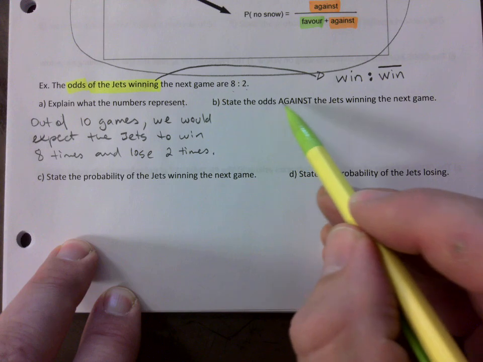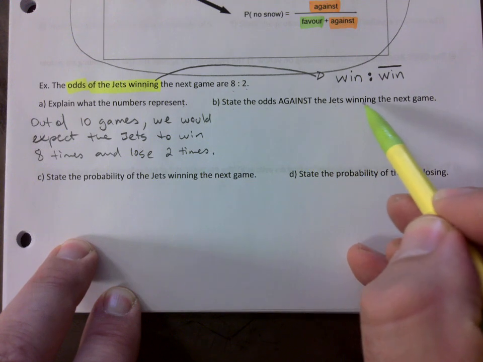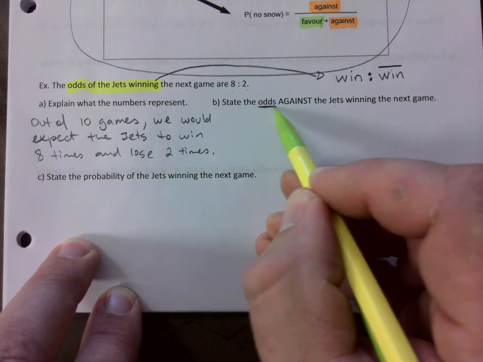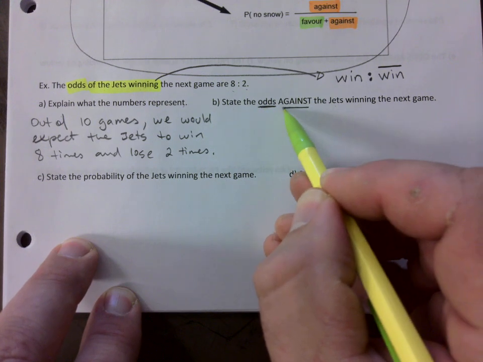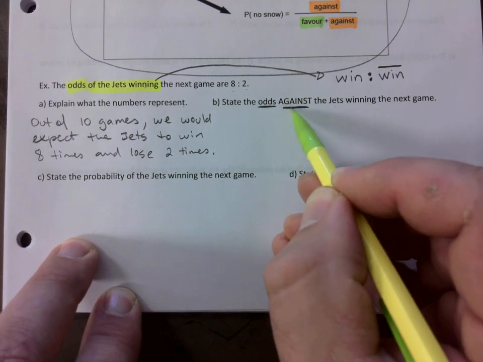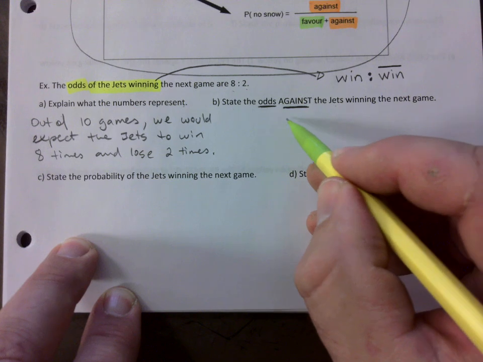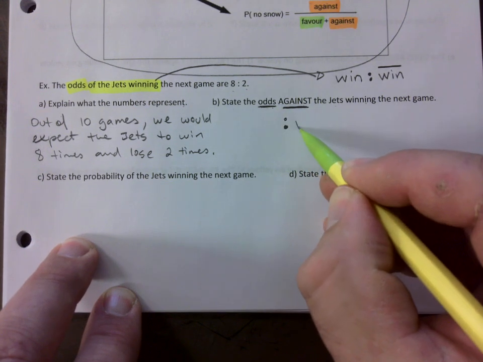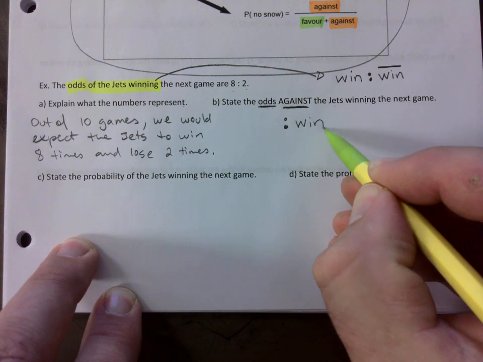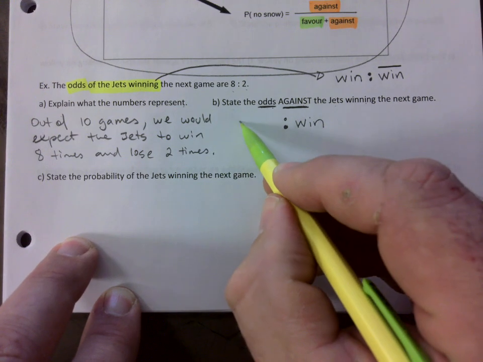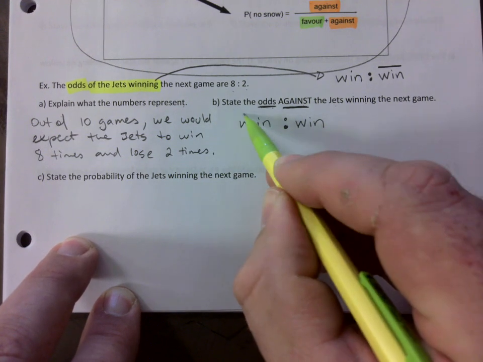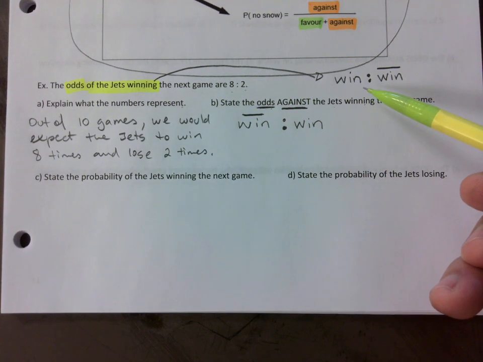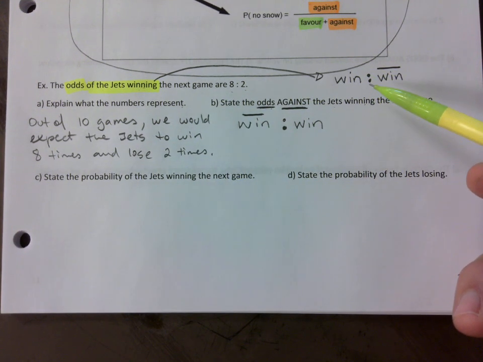State the odds against the Jets winning the next game. When I ask you for odds and you see this word against, what that means is odds against winning. That means that you put the win here, okay? And the not winning is going to go over here. You essentially flip the 4. This is odds in favor of winning.